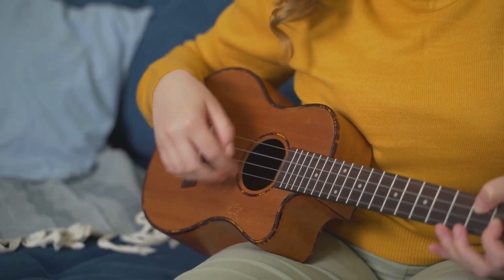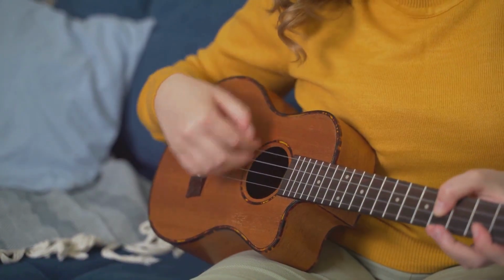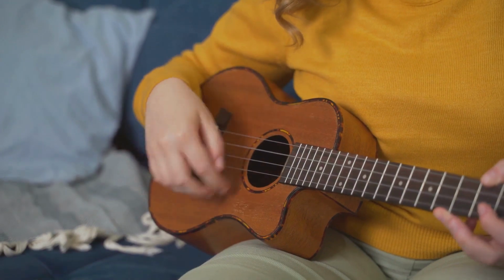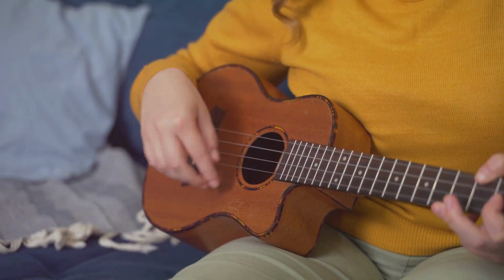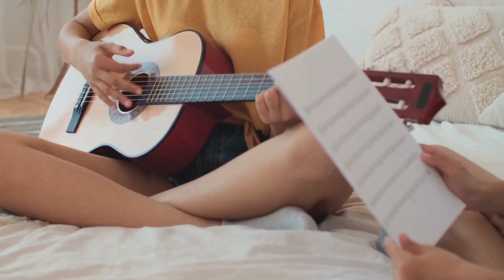So, there you have it. The 6 lines are your strings, the numbers are your frets, and the way they're arranged tells you whether you're playing single notes, chords, or a combination of both.